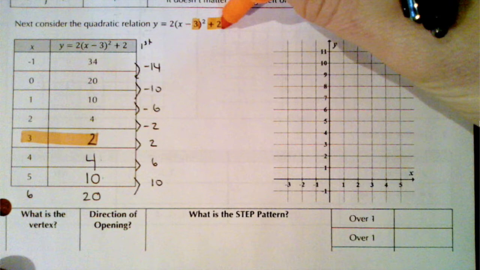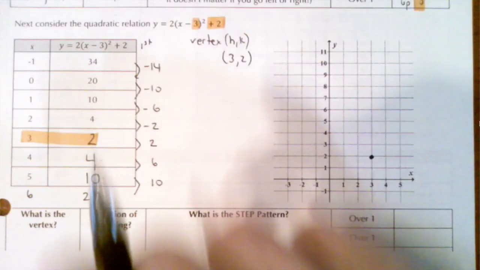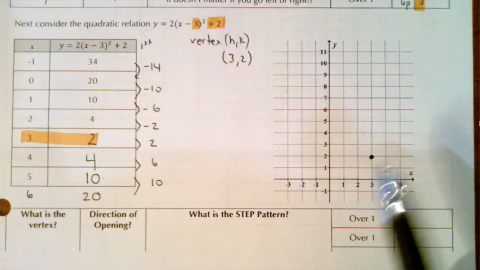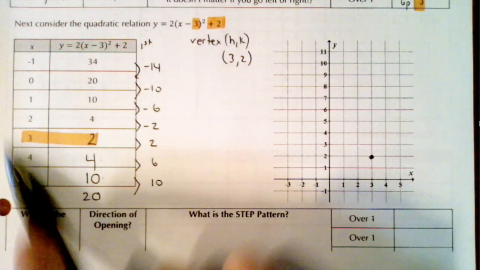Our vertex is (3, 2). I'm going to graph that, (3, 2). And I could graph the rest of these points and we'd have a parabola. But the idea is we don't want to have to make a table. We want to be able to graph the vertex and then use the steps.